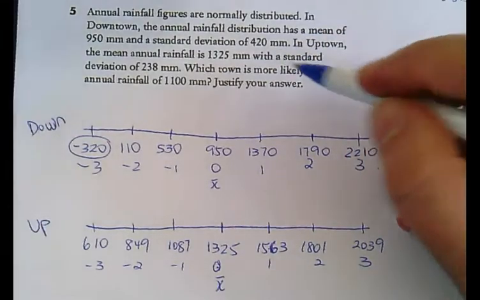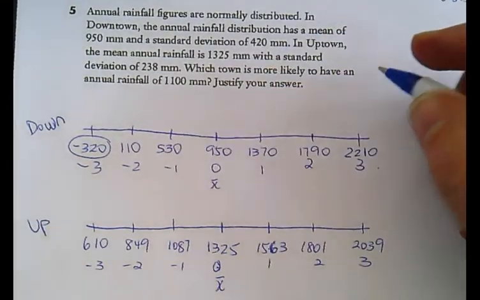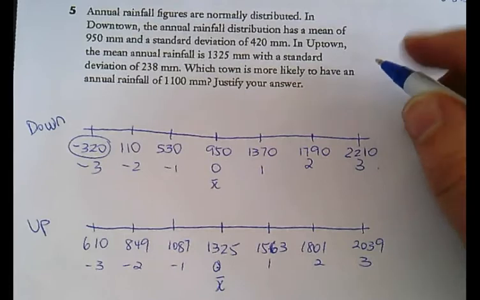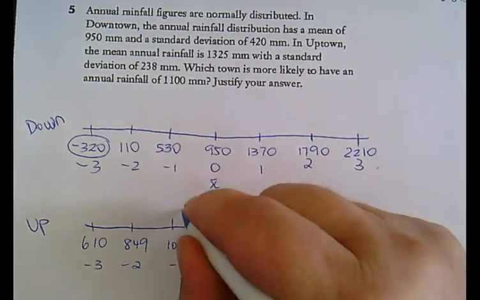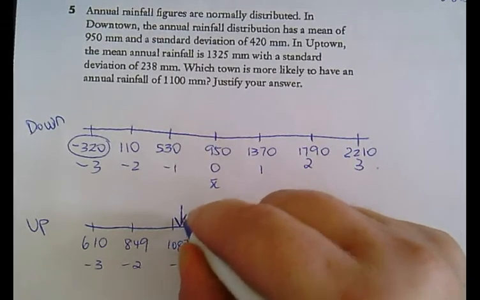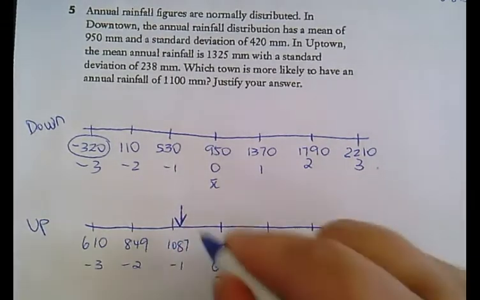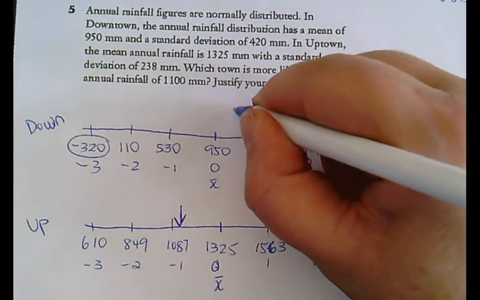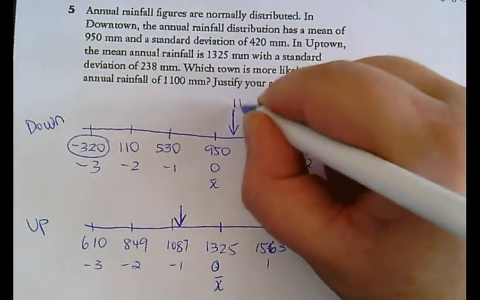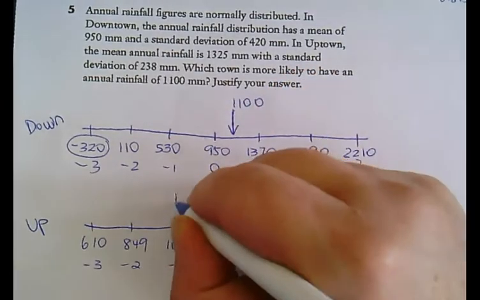But it says which town is more likely to have an annual rainfall of 1,100 millimeters. Now, 1,100 is here for Uptown, and 1,100 is about here for Downtown. That's approximately where 1,100 is.